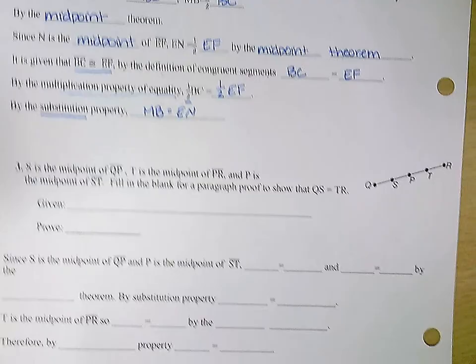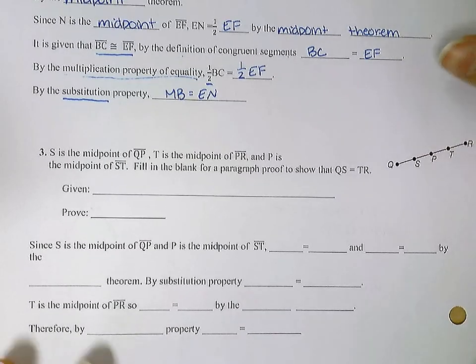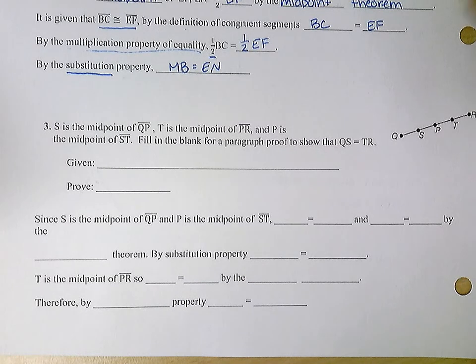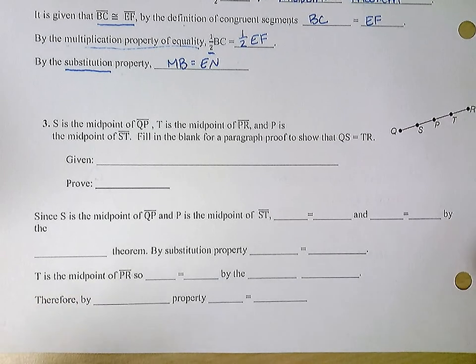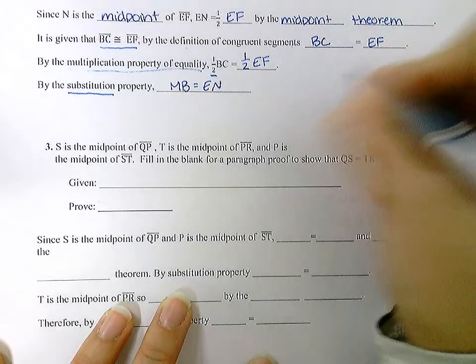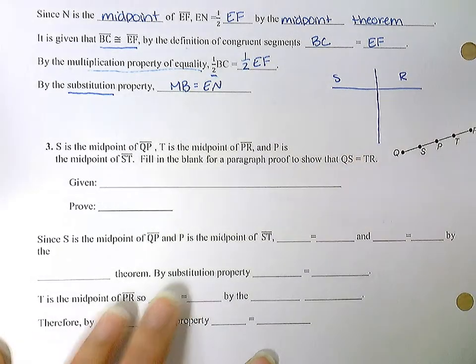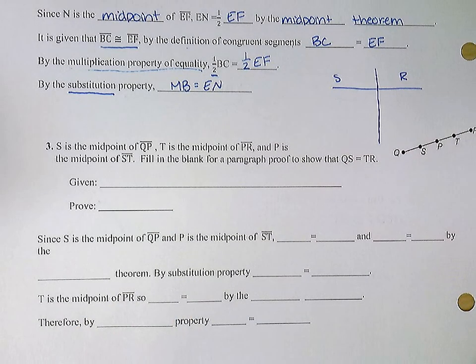All right, so for the last one, yes, it's structured the same as the previous ones we've done, but in your assignment, I don't have them structured this way, so I'm going to show you how to structure it without all of those words already in there. What you can do is create a 2-column proof. So I'm going to use the space up here. We have our statements and our reasons. The ones on your assignment are really short.